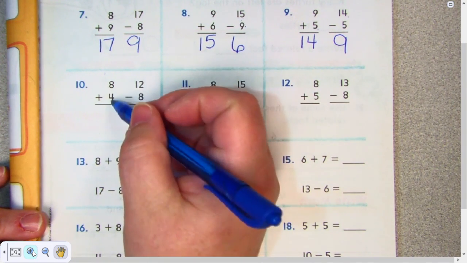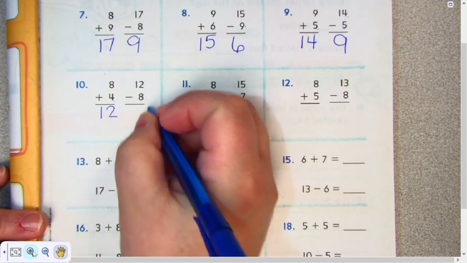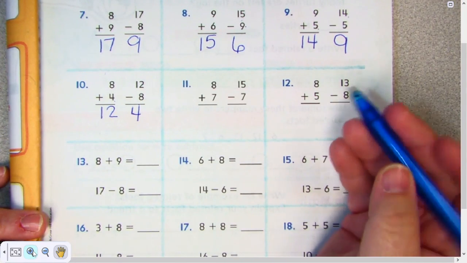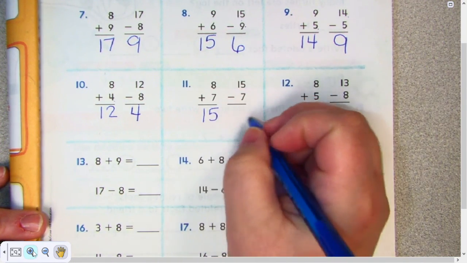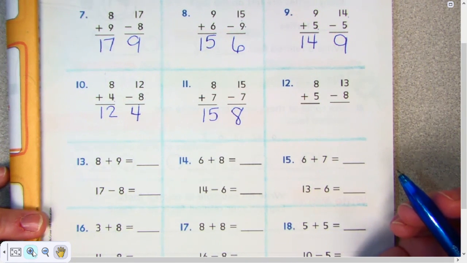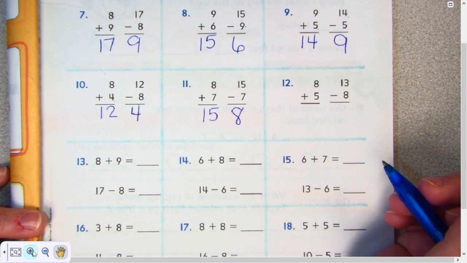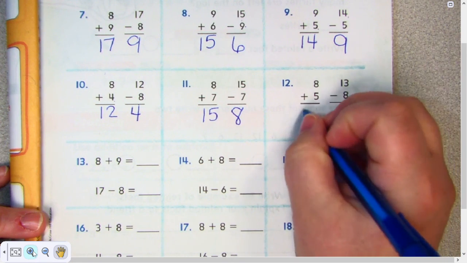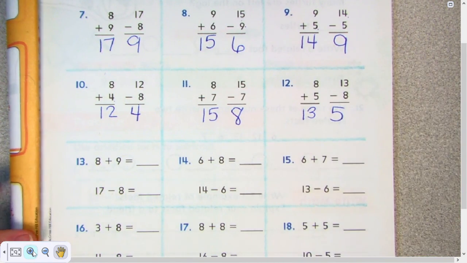All right, 8 plus 4 is 12. And 12 minus 8 is 4. 8 plus 7 was 15, and 15 minus 7 was 8. Do you have a 100 already? I think you guys already made 100s. You guys are so smart. All right, 8 plus 5 is 13, and 13 minus 8 is 5.